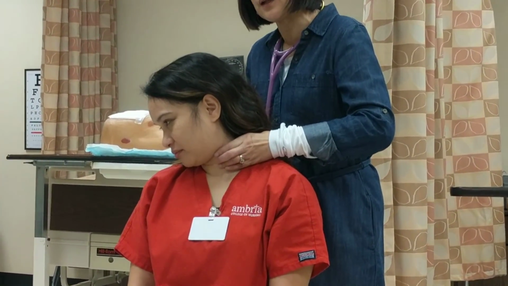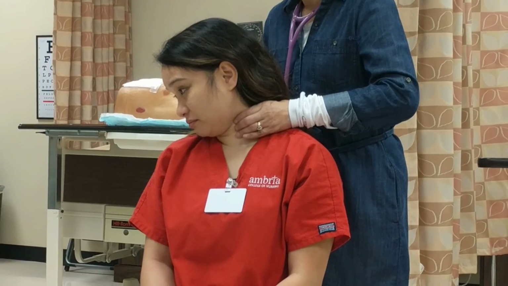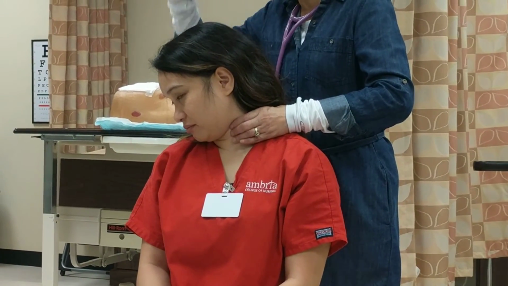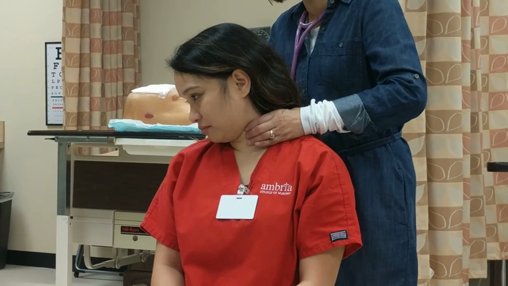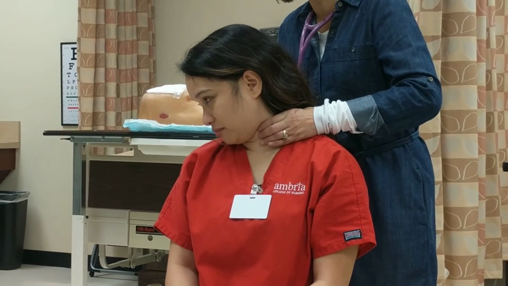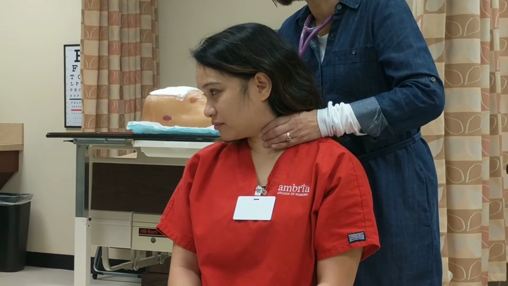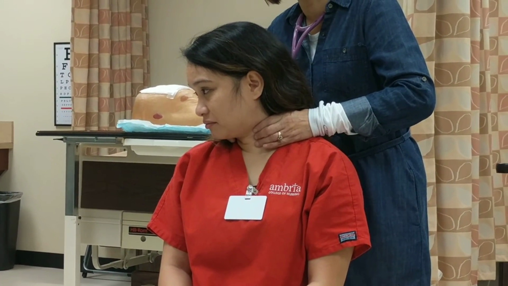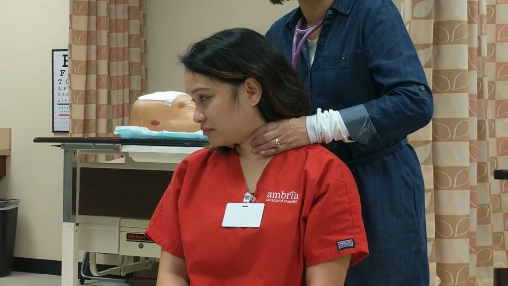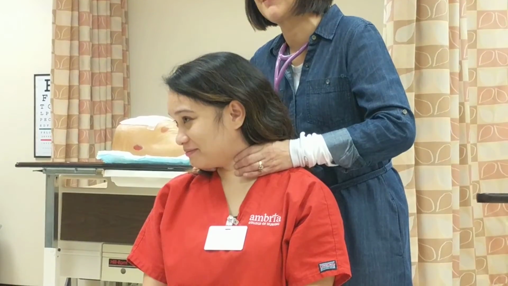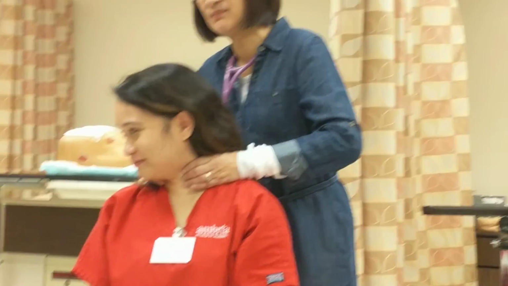Push it gently to the right, okay? Now with your right index and middle fingers, palpate now. Put up your head a little. Okay, there you go. Palpate now for the right lobe of the thyroid. Okay, any pain? It's not palpable.